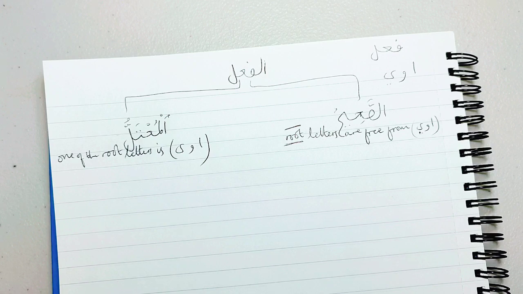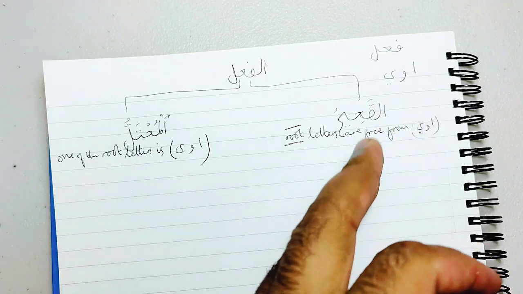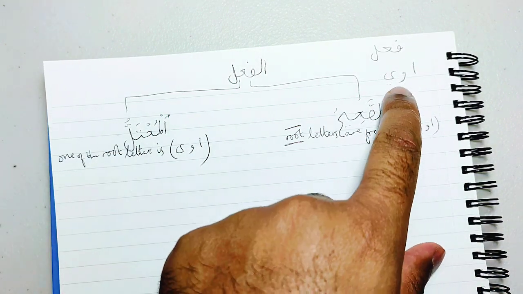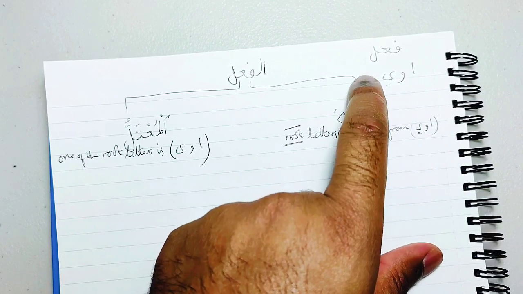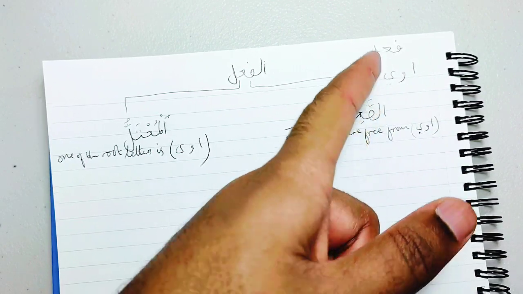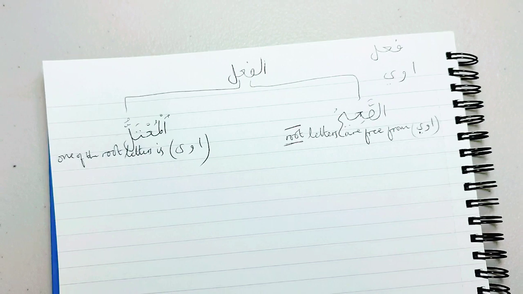The fi'l, in terms of its root letters being made up of huruf al-illa or not, they are divided into two types. We have sahih and we have mu'tal. So the huruf al-illa are three. Alif, waw and ya, they called huruf al-illa. What do you think the rest of the letters are called?